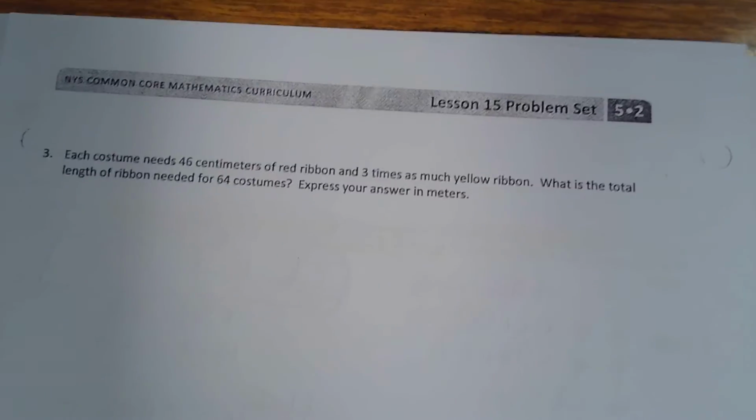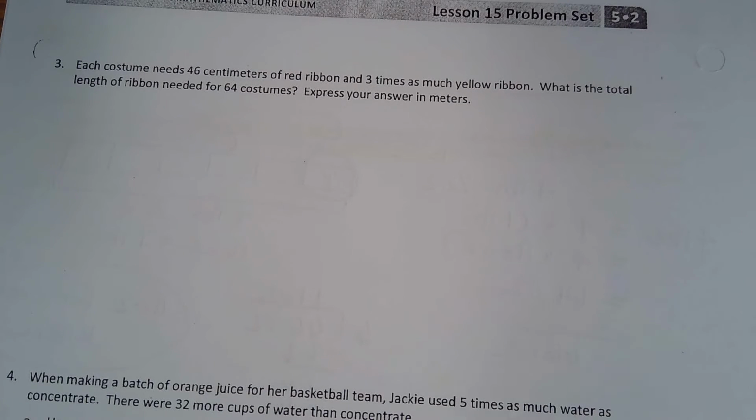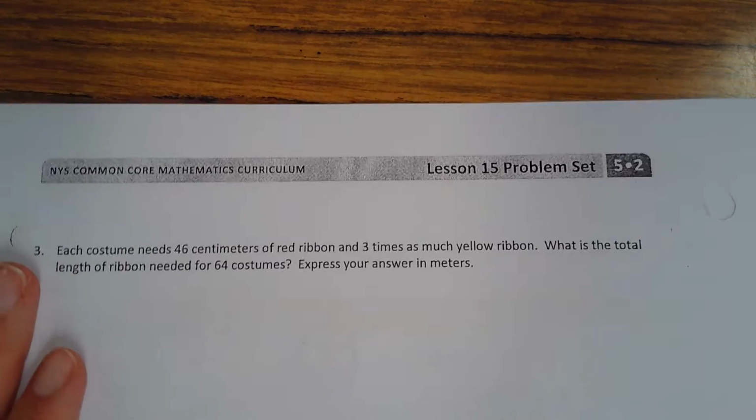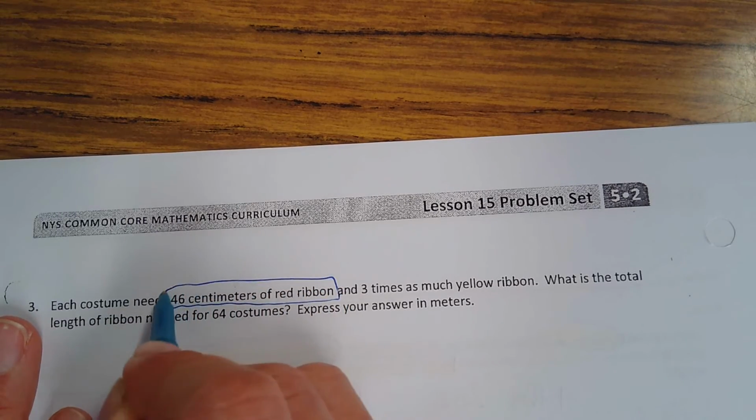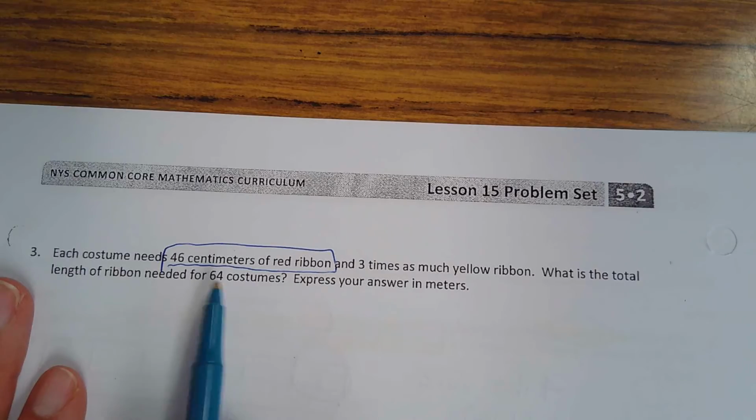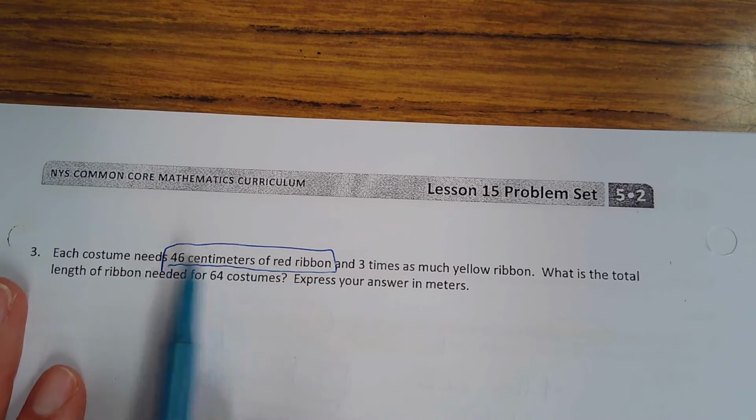All right. Problem 3. Each costume needs 46 centimeters of red ribbon. 46 centimeters each costume.